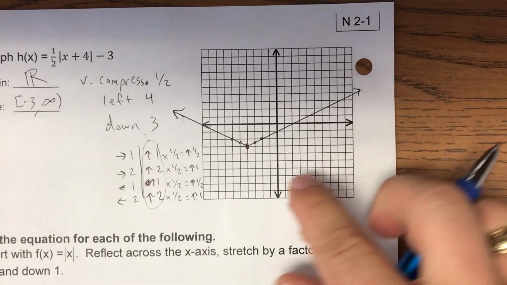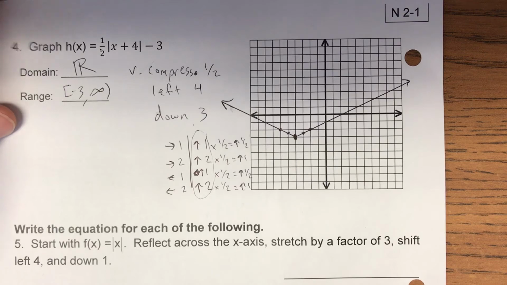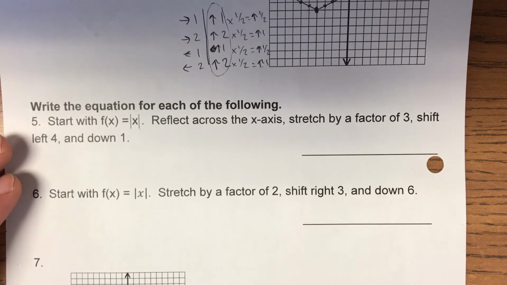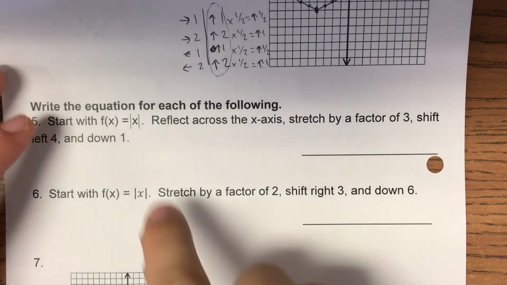So there's my graph, all real numbers, starts at -3, goes up to infinity. There's my domain and range as well. All right, number 5, it's going to give us the transformations, and we're going to build the equation, kind of like what we did in Unit 1 as well.